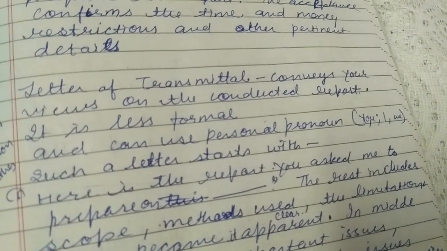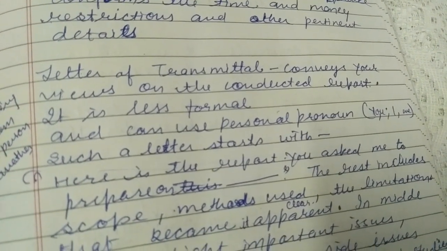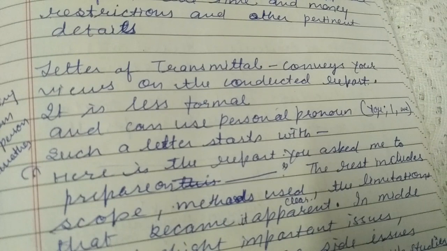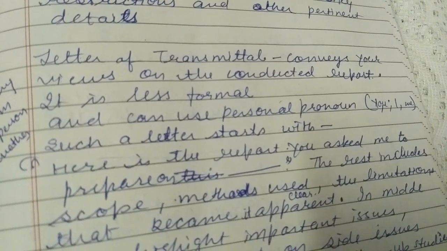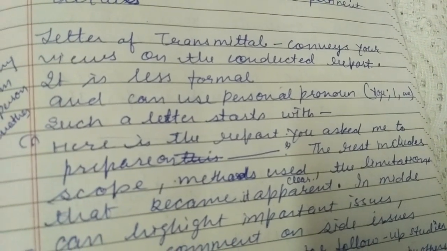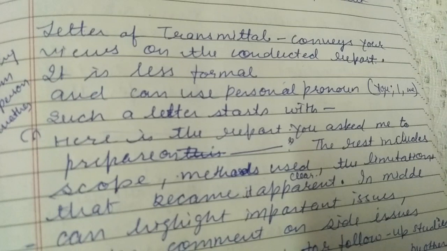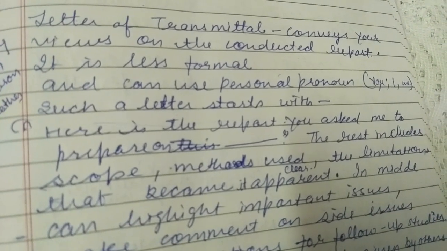Letter of transmittal. A letter of transmittal conveys your views on the conducted report. So it is a kind of sharing of your views. It is less formal and can use personal pronouns like you, I, we. How can we start this type of letter?